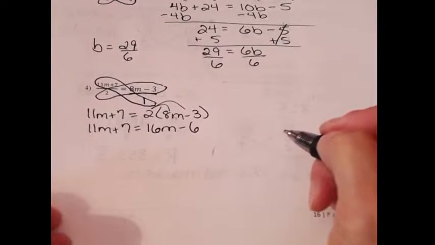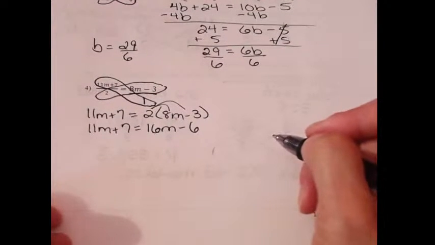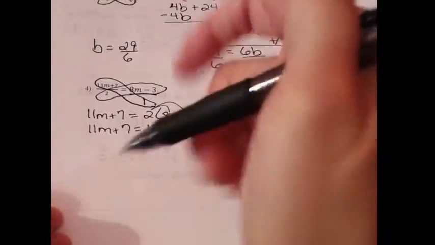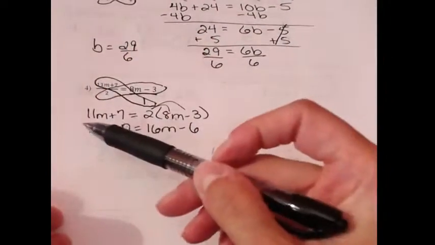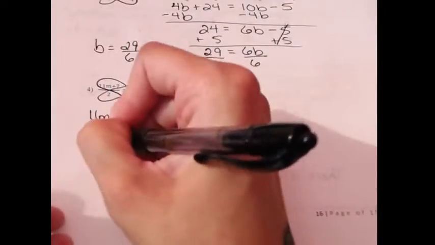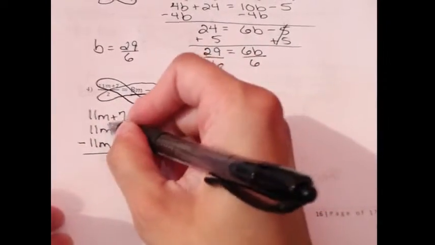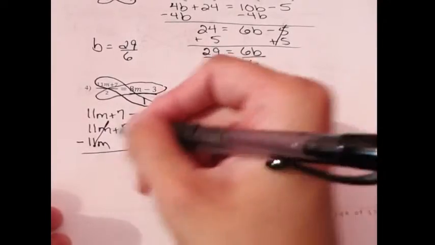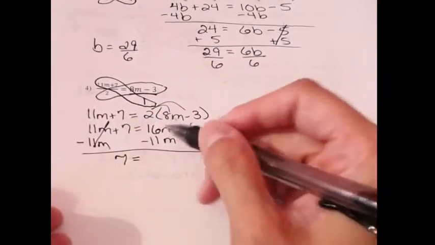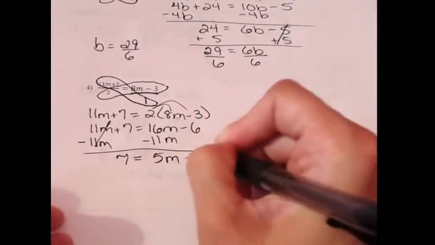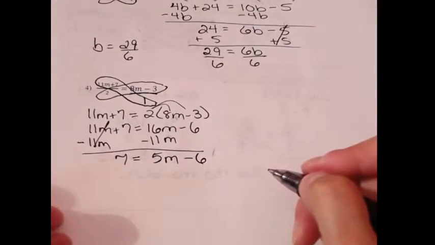We are going to move the variable terms first. So I'm actually going to move the 11m over to the 16m just to make life easier. So this is a positive 11m, which means I'm going to subtract it. And these cancel, leaving me with 0. 0 plus 7 is still 7. 16m minus 11m is 5m, and then we have minus 6.